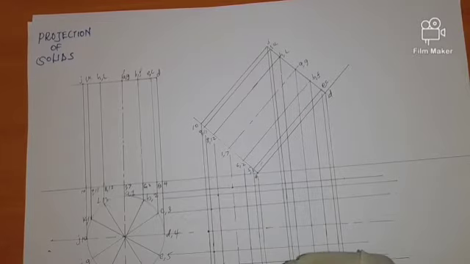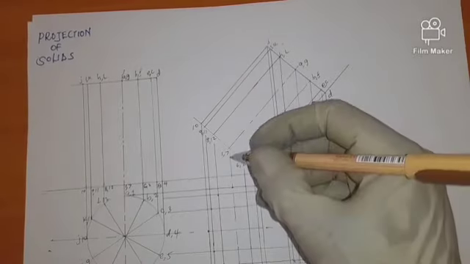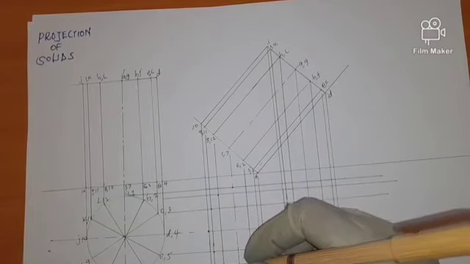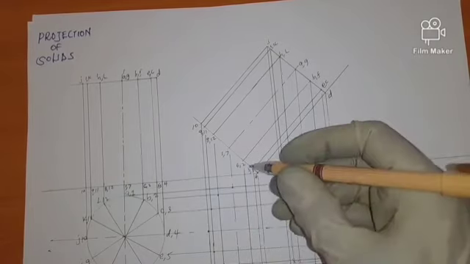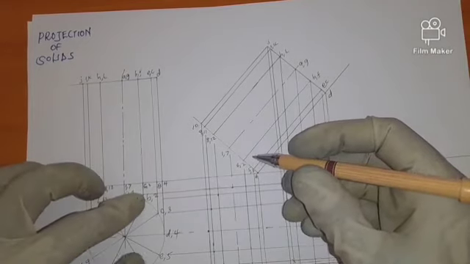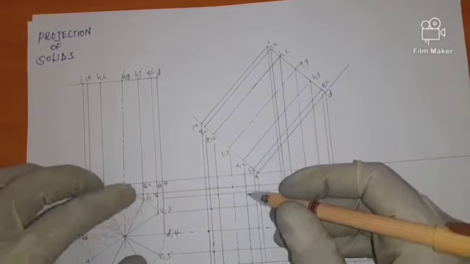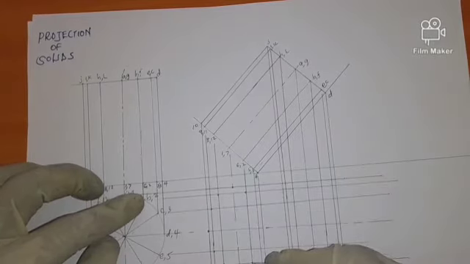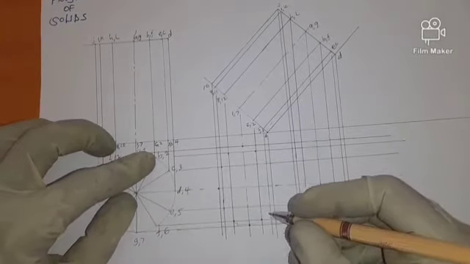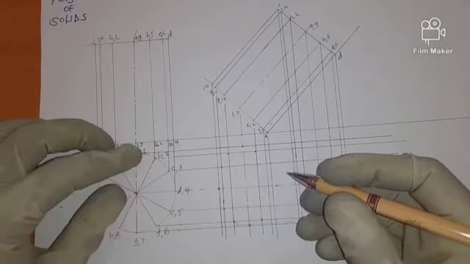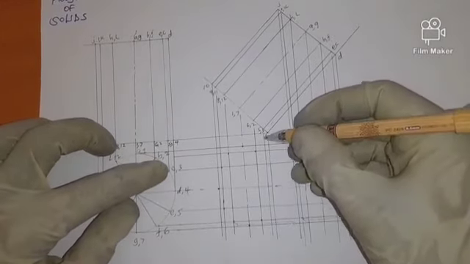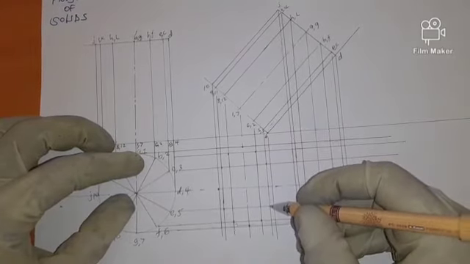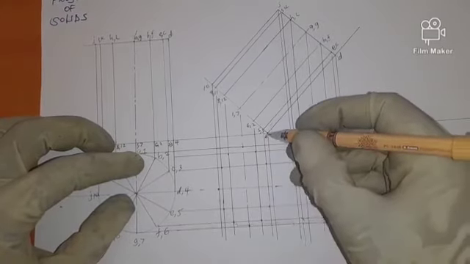So we are going to take 1 and 7. Next is 6 and 2. Where is 2? 2 is here. Where is 6? 6 is here. Next is 5 and 3. 3 is here. 5 is here. And lastly 4 is here.